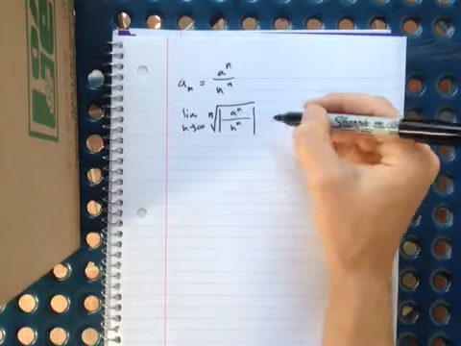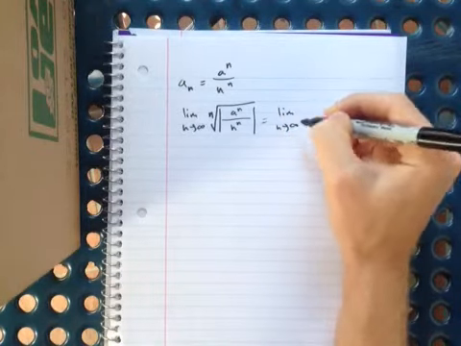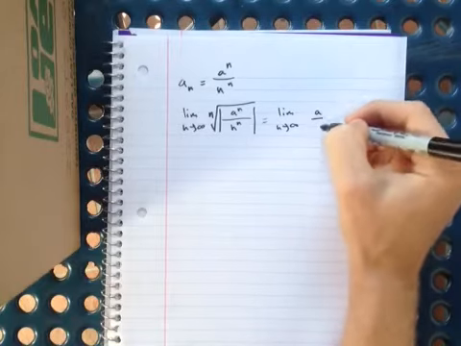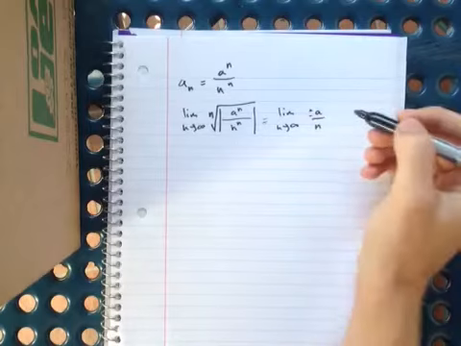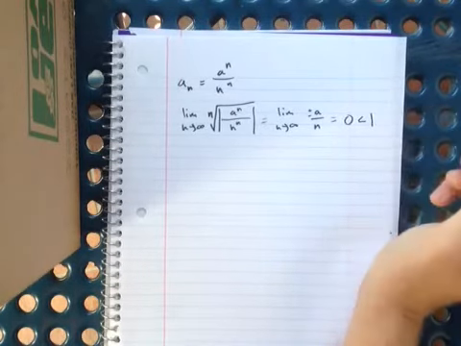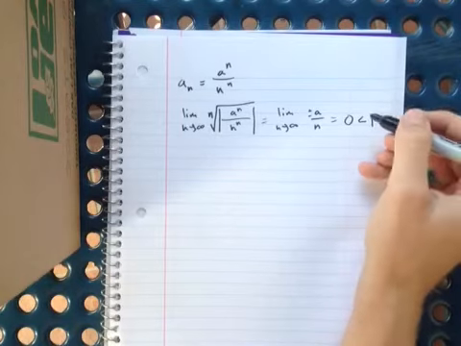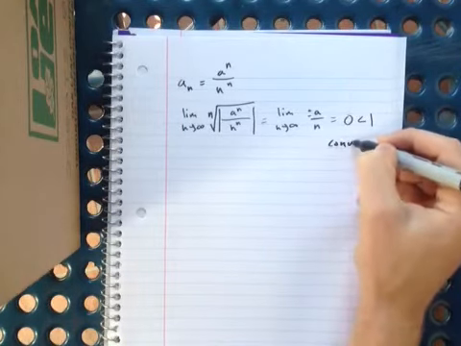So this equals the limit as n goes to infinity of a over n. Technically plus or minus a to the n, but it doesn't really matter. It goes to 0, and that will be less than 1, which is absolutely convergent.